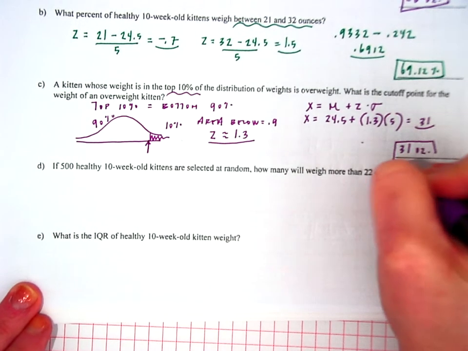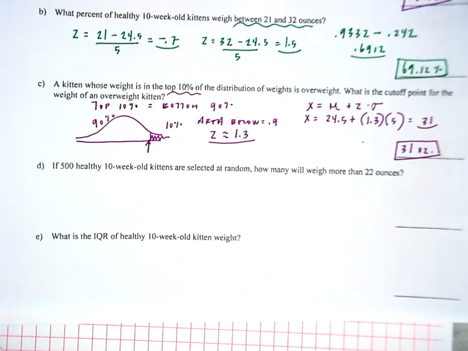So a sweet baby kitty who is 10 weeks old, who has a weight of 31 ounces or less, that would be the 90th percentile. So we're saying that 90% of kitties have a weight of 31 ounces or less. Any kitty that's above that marker, that threshold, is likely to be put on a little kitty diet.